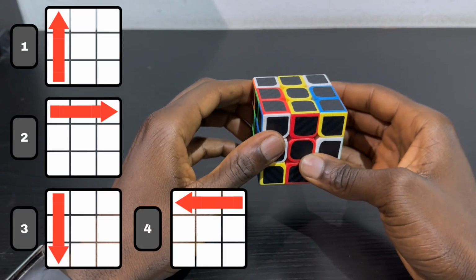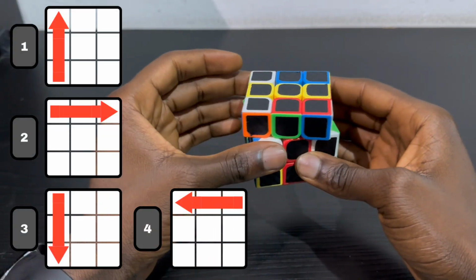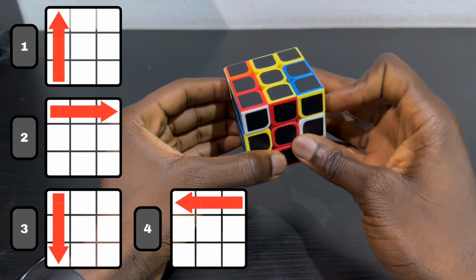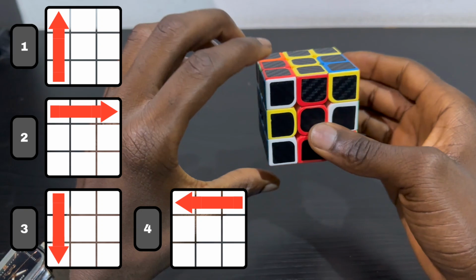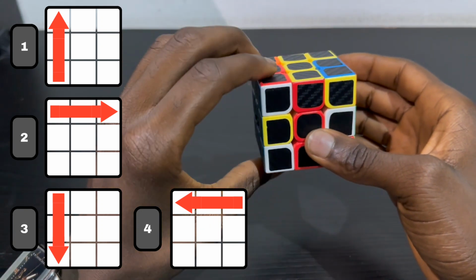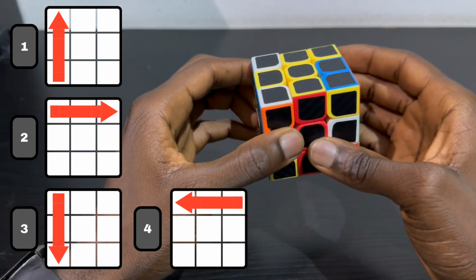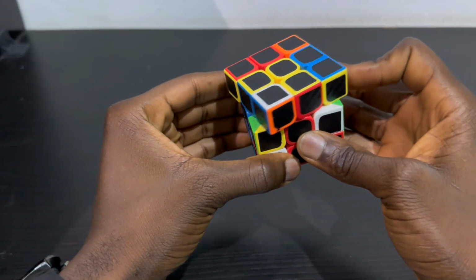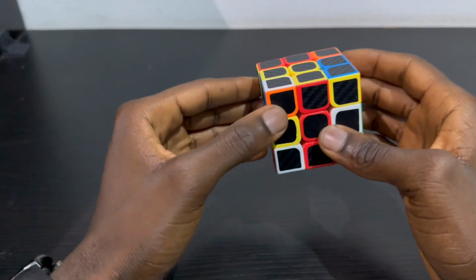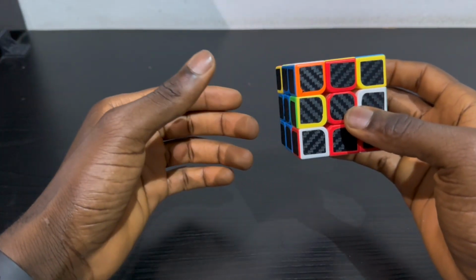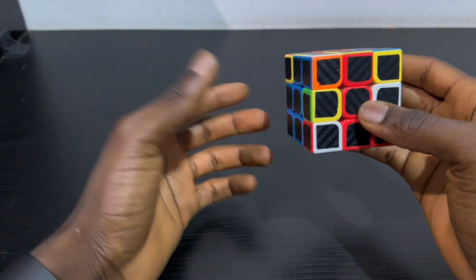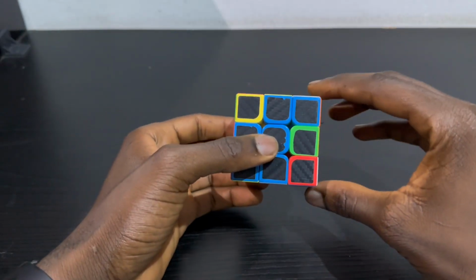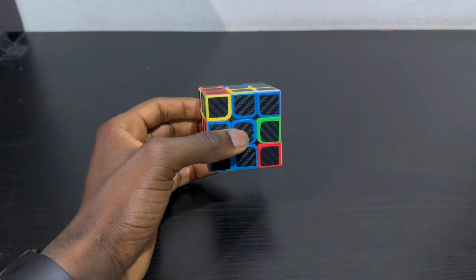1, 2, 3, 4. Remember, left side, we're going anti-clockwise first. 1, 2, 3, 4. So you have to remember this move and practice it so that you get used to it, because we're going to use it throughout this video. We're going to be using it 80% of the time, most of the time actually.